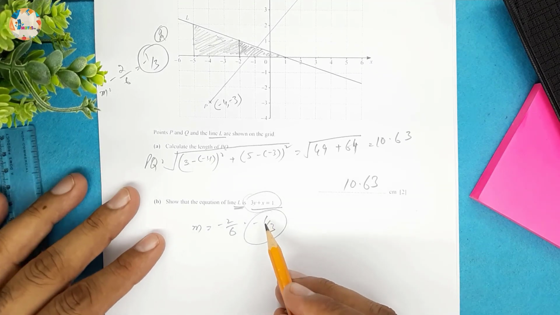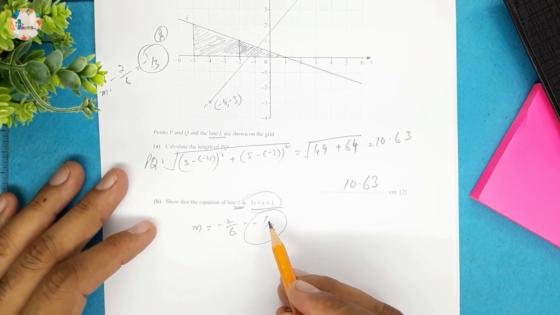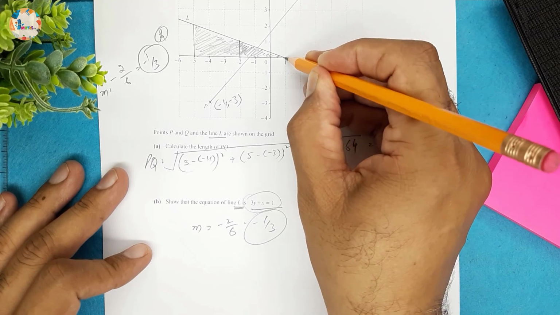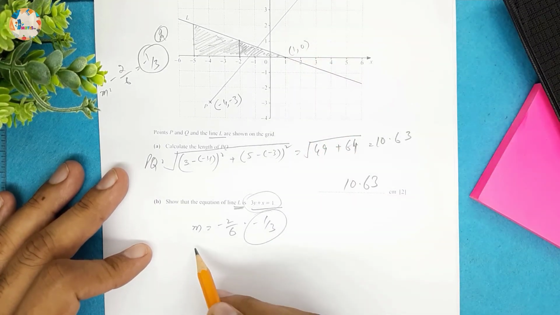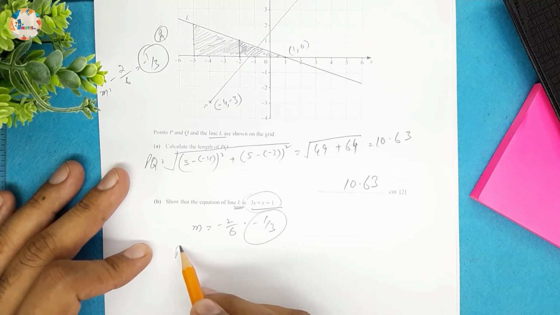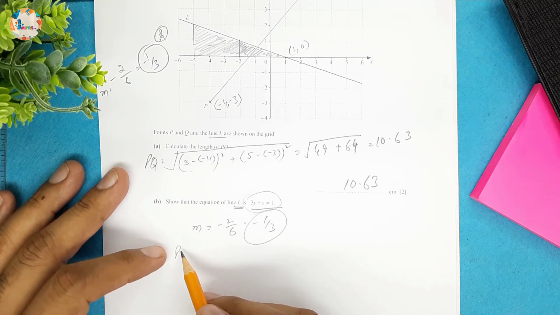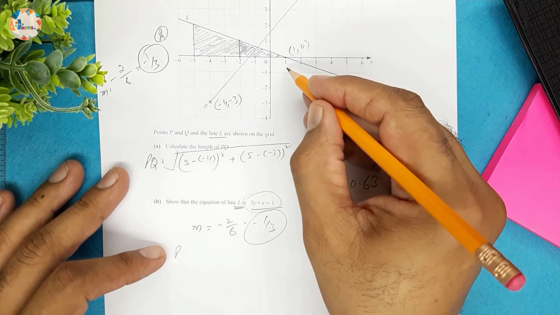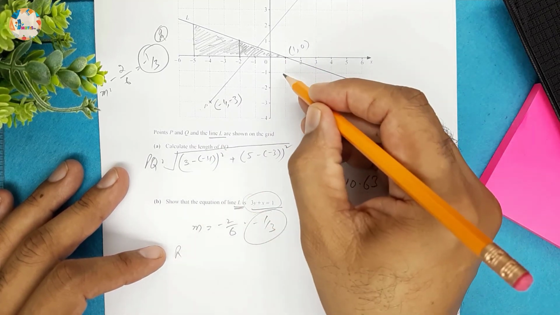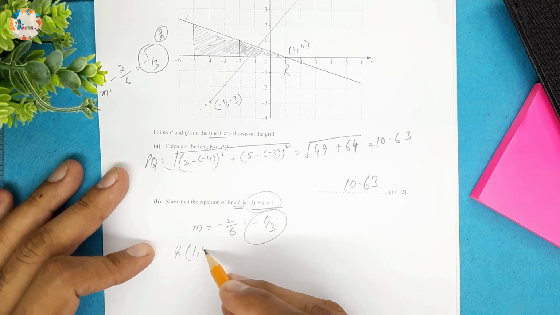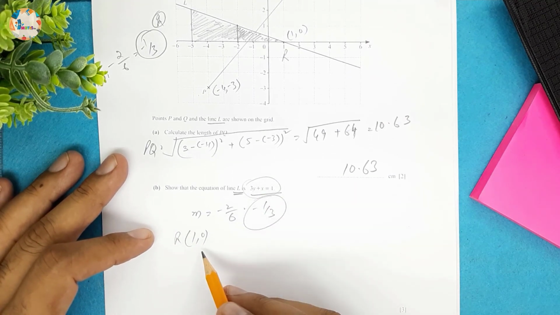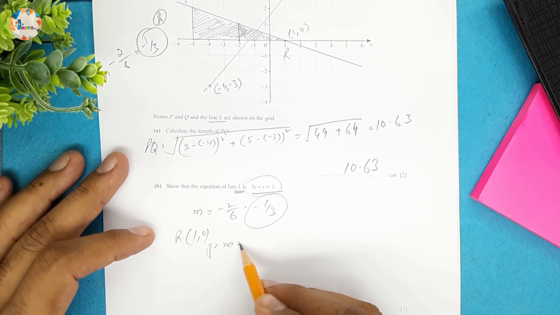Now we can take any point, for example this one where x is equal to 1 and y is 0. We can take this point, and not P because P is already there, so we can take this one as R. So R will be (1, 0), and we'll substitute in y is equal to mx plus c.